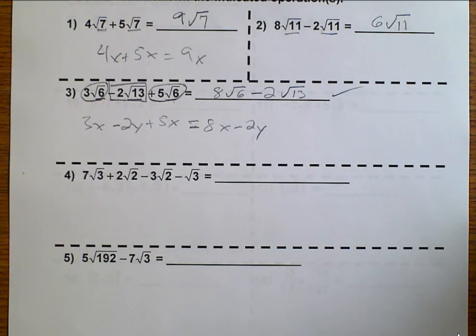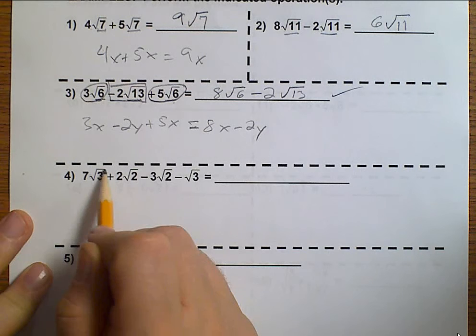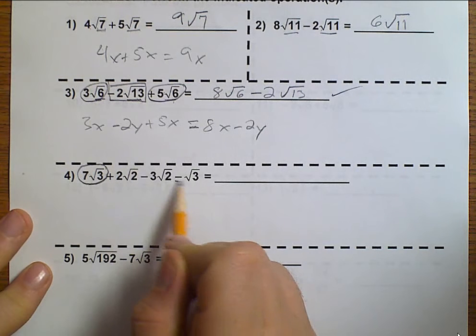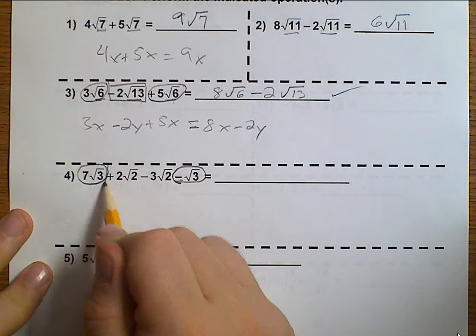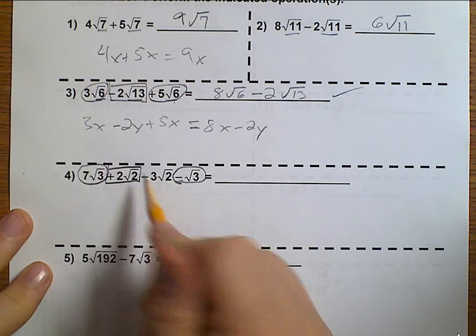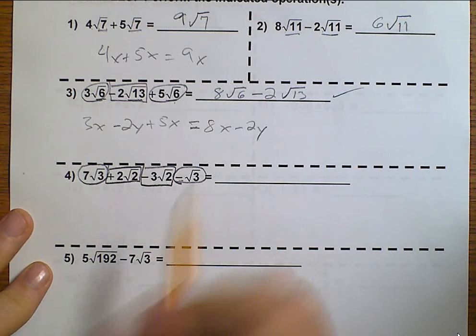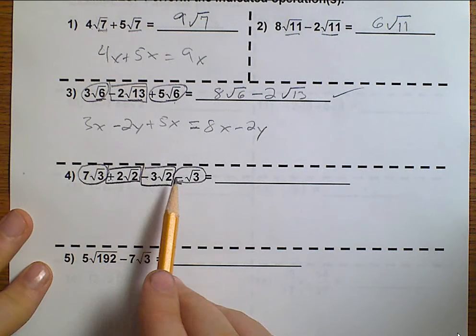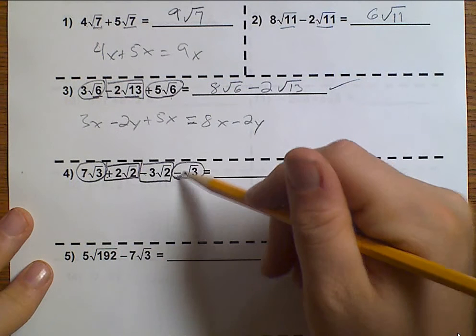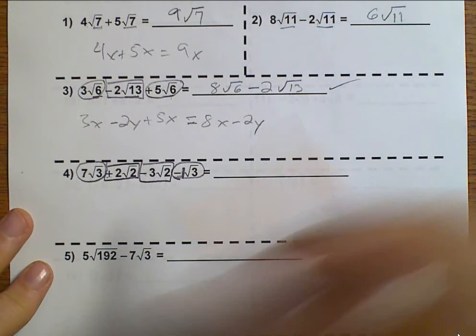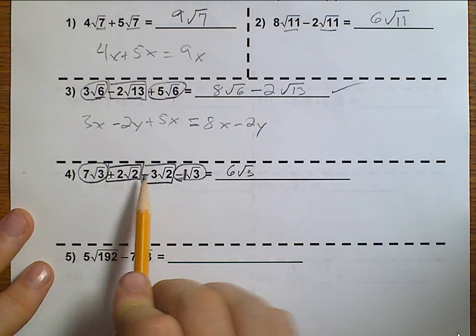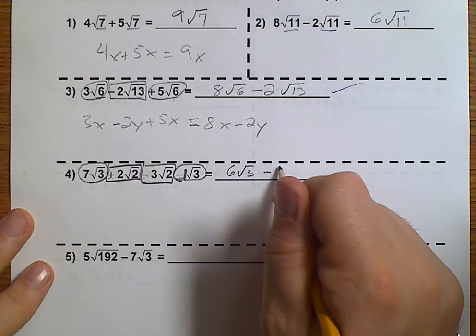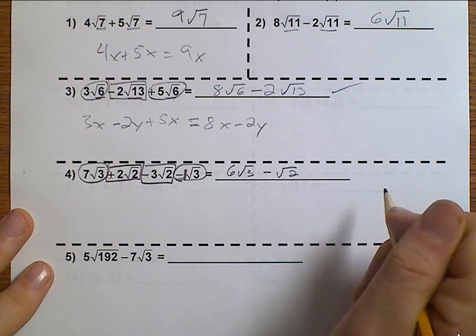Let's go ahead and talk about number 4. Combine similar terms. Well, square root of 3. Square root of 3. Make sure we grab that sign in front. Square root of 2. Square root of 2. Again, make sure we're grabbing these signs in front. So 7 minus, well, there's no number, so that number must be 1. 7 minus 1 makes 6 on the square root of 3. And 2 minus 3 makes a negative 1 on the square root of 2. And we don't need to put the 1.